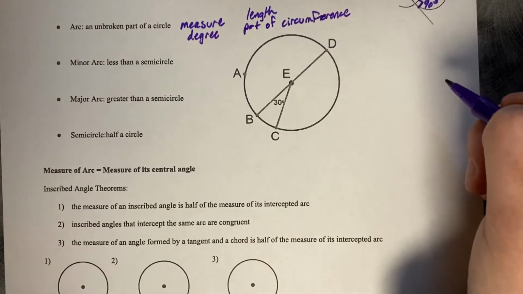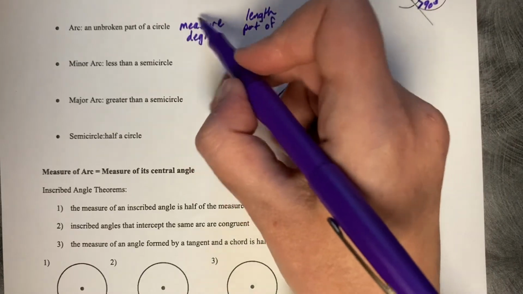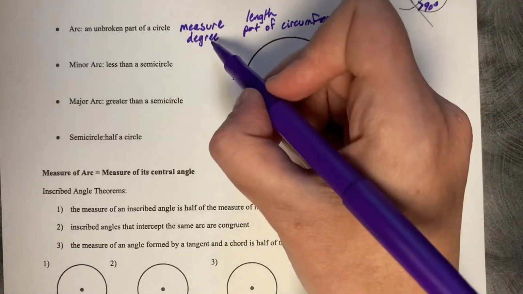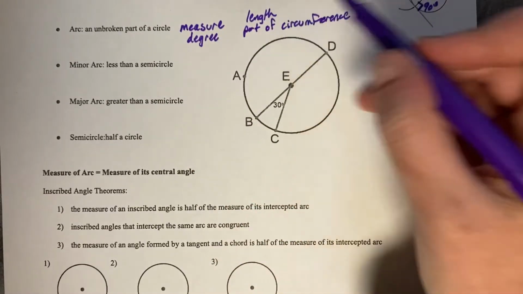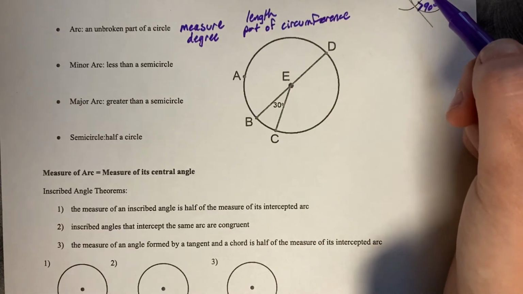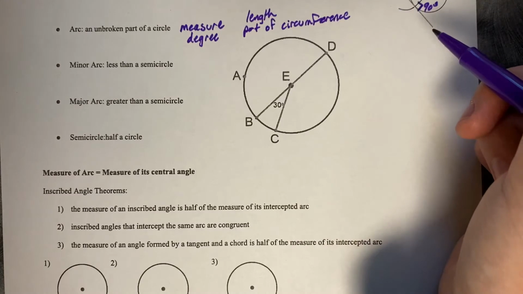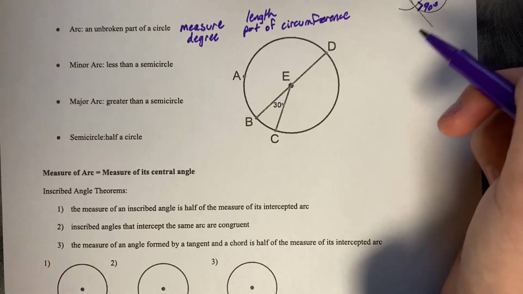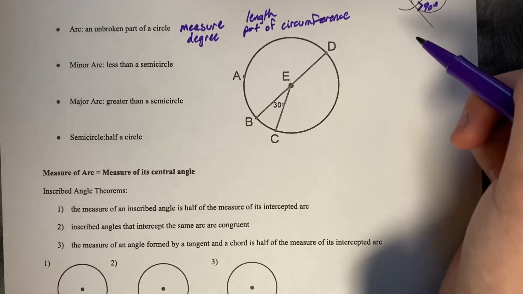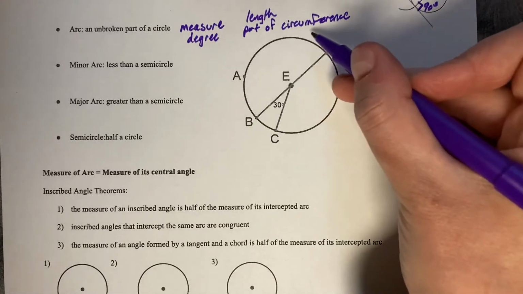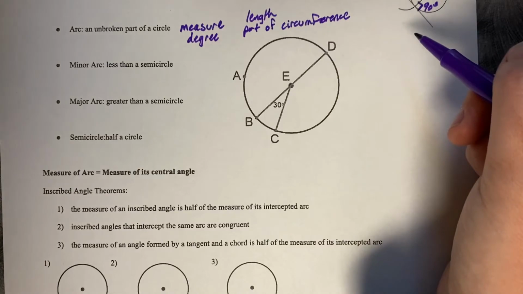So there's two different things. We're mostly going to be talking about the measure of arcs, which has to do with its degree measure. But sometimes we're going to actually say what is the length of that, and you actually have to know what the circumference is in order to calculate that length. So just make sure that you keep those two things different. An arc measure is degree, and an arc length is an actual length of the circumference.